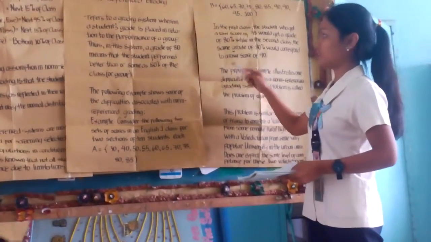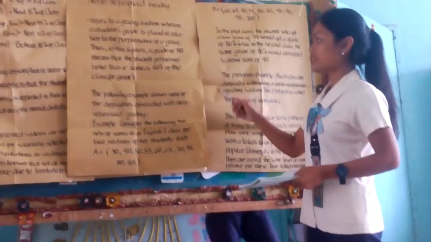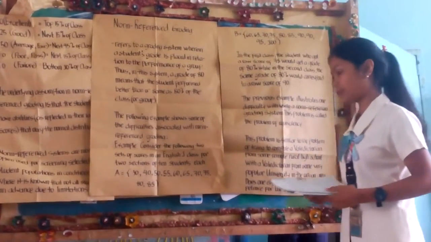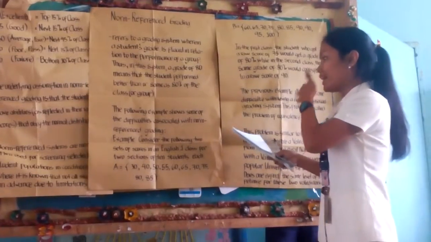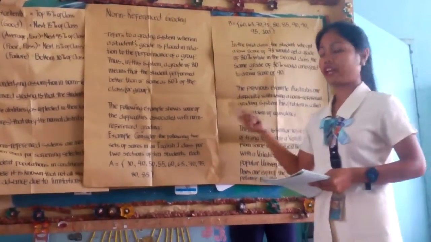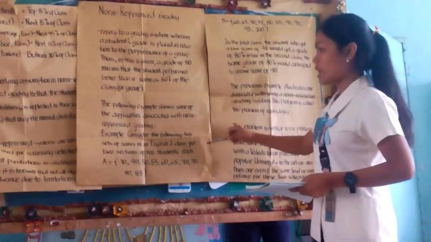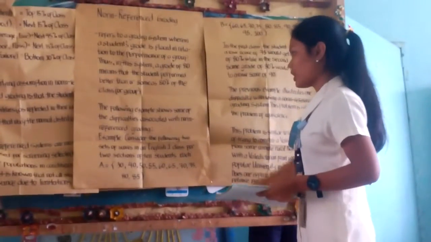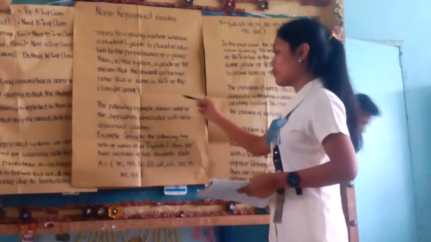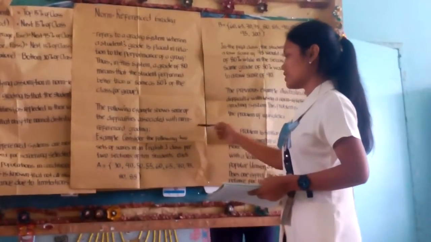Thus, a grade of 80 means that the student performed better than or the same as 80% of the class. At first glance, there appears to be no problem with this type of grading system. I have here an example. Consider the following two sets of scores in an English 1 class for two sections of 10 students each.